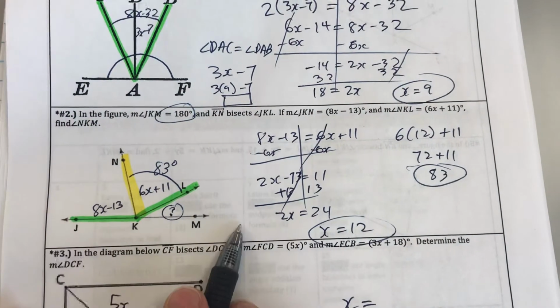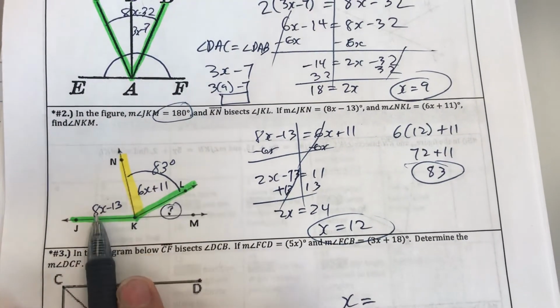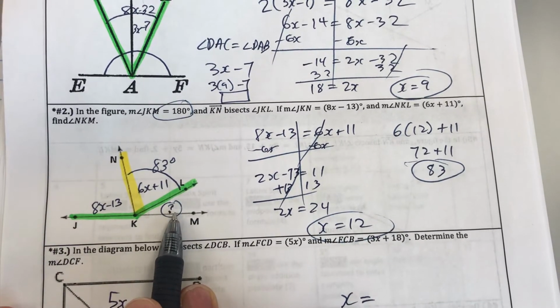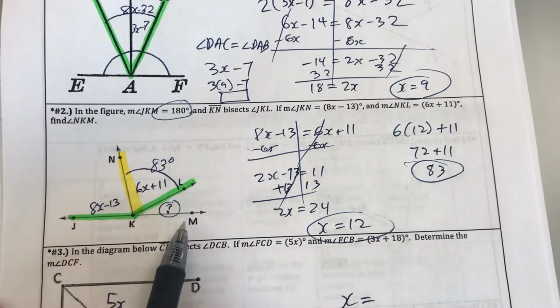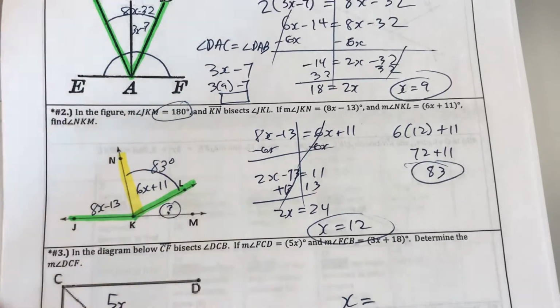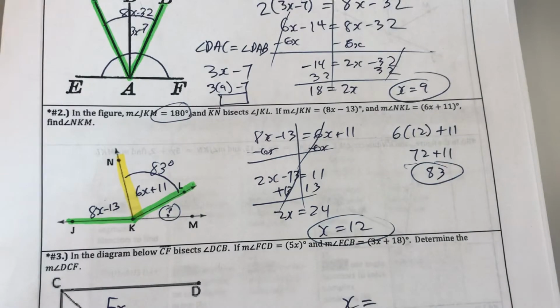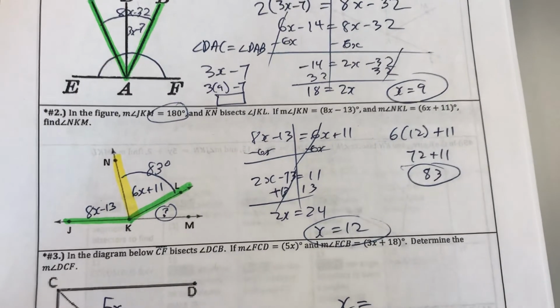You subtract 180 minus this, right, to figure out this. And then your final step would be to add 83 plus this to get the answer of NKM. Okay, so you guys can pause the video and do that math and answer those following questions. I'm not giving you the answer, you gotta try it on your own.